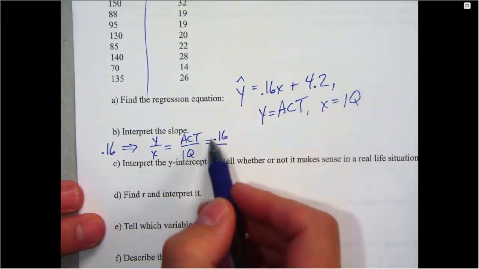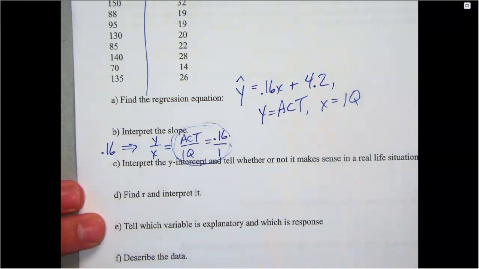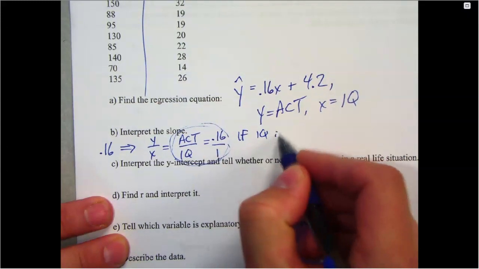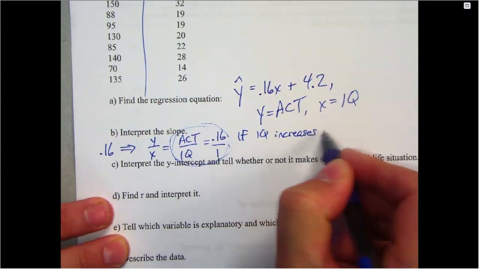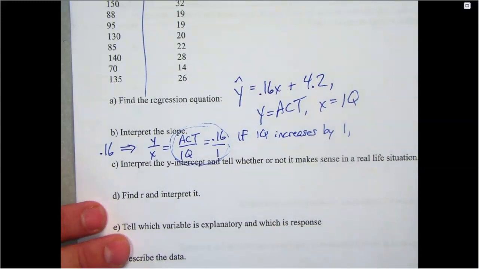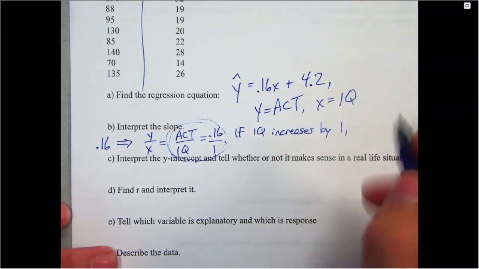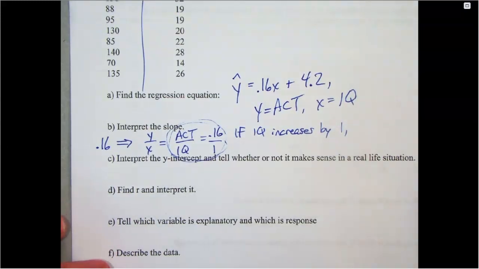And then your job is basically to describe this. If IQ increases by 1, remember, it's not like the ACT score will go up by this much. We predict or expect it to go up by this much.